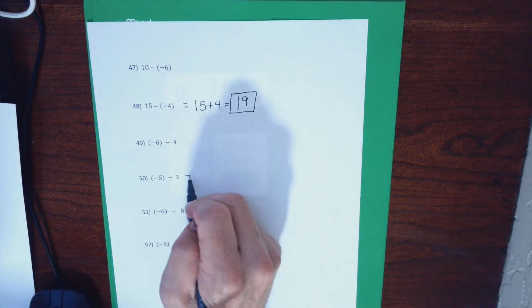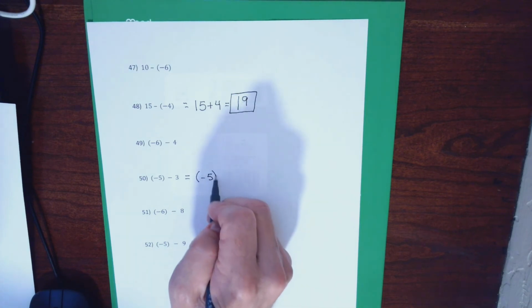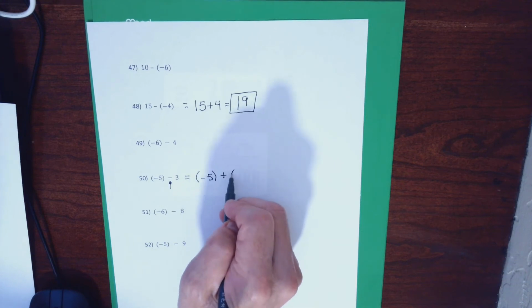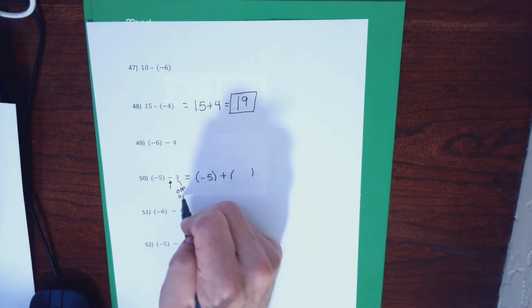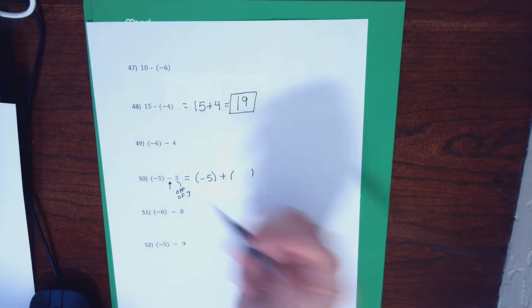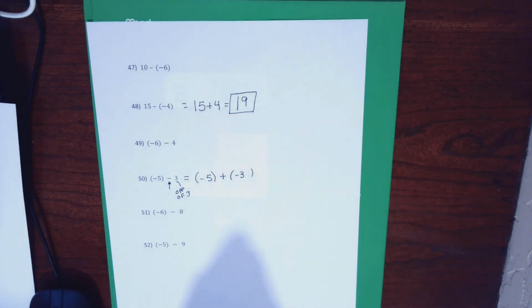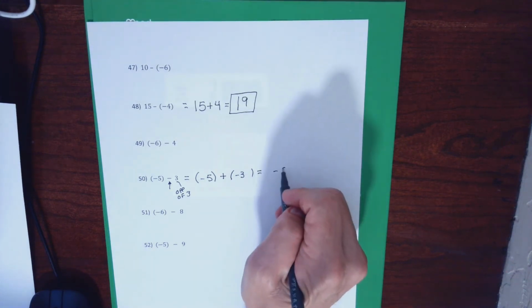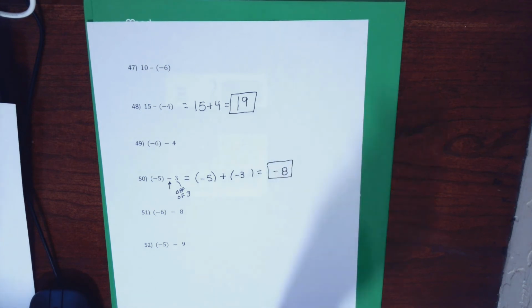If I need to rewrite 50 as a plus sign, I'm going to change that sign to plus, and then after the plus sign, put the opposite of 3, because minus a positive is the same as plus a negative, essentially. So that would be rewriting the problem with a plus sign. Now I'm adding and both the numbers are negative, so I just add the numbers 5 and 3 and keep the sign. The answer to this would be negative 8.